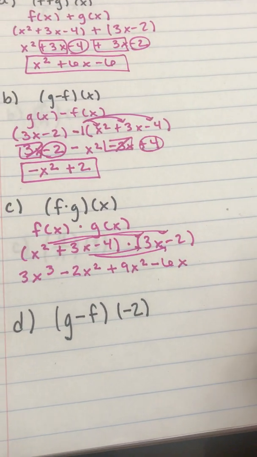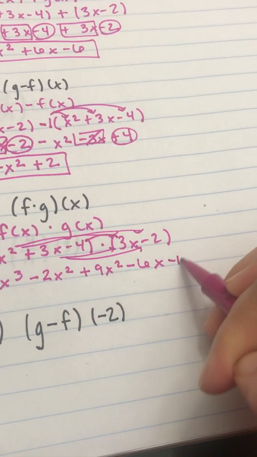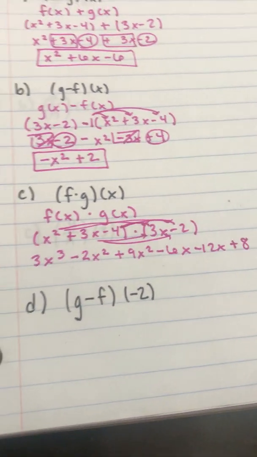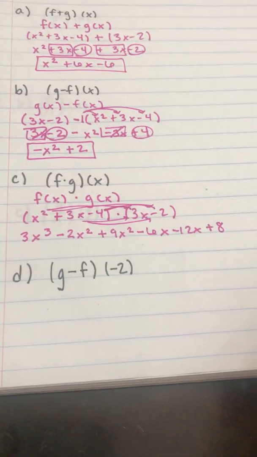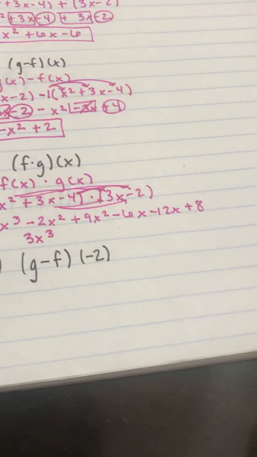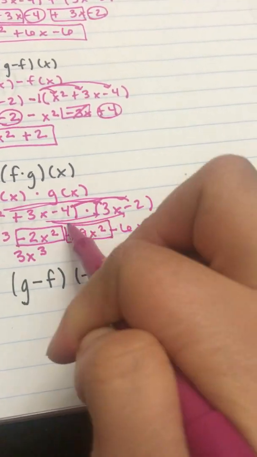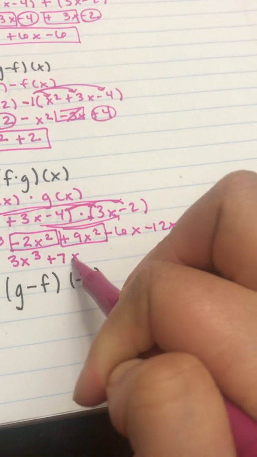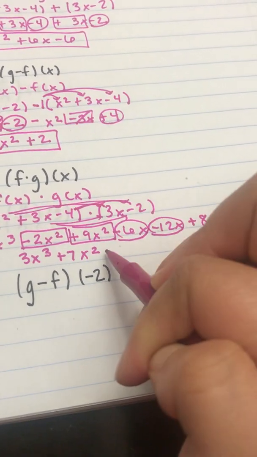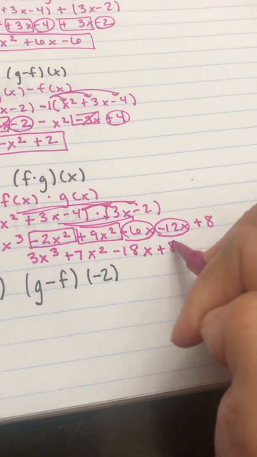And now we have to distribute the negative 4. So negative 4 times 3x is negative 12x. And negative 4 times negative 2 is positive 8. From there, we combine like terms. So this is the only cubed, so it stays 3x cubed. For the x squared, I have negative 2x squared and positive 9. That'll give me positive 7x squared. Then negative 6x and negative 12x is negative 18x. And the plus 8 stays the same.